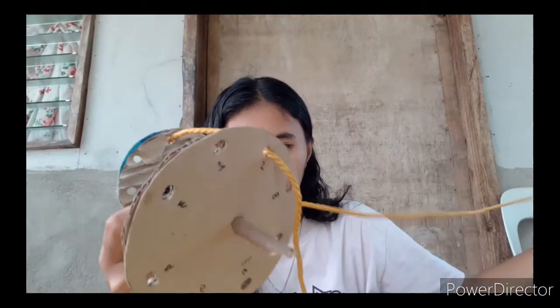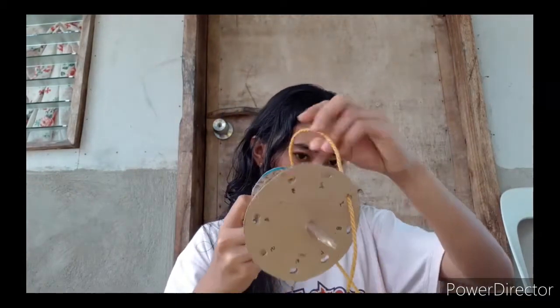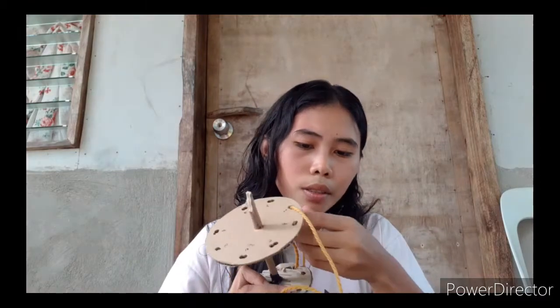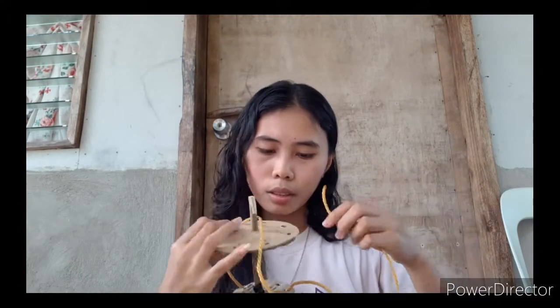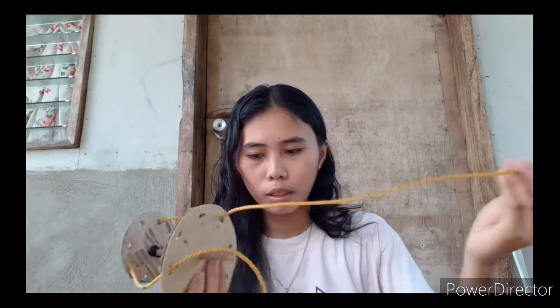So let's have the retrogressive wave winding. First, I will enter at slot number 1, and also exit at segment number 1, and will enter again at segment number 6, and also enter again at slot number 3.